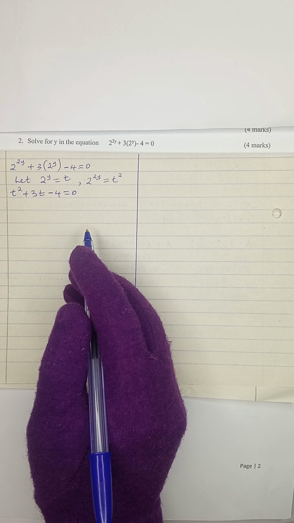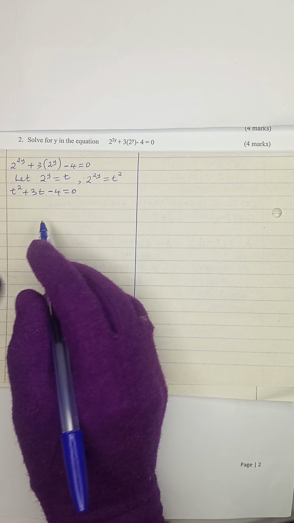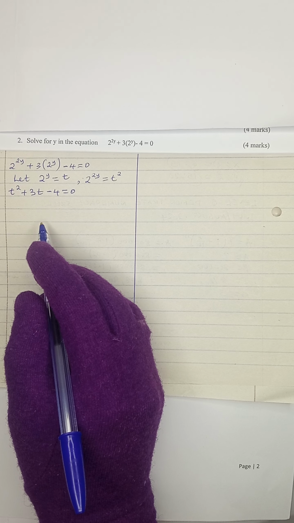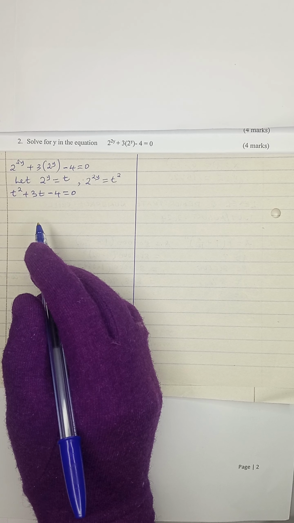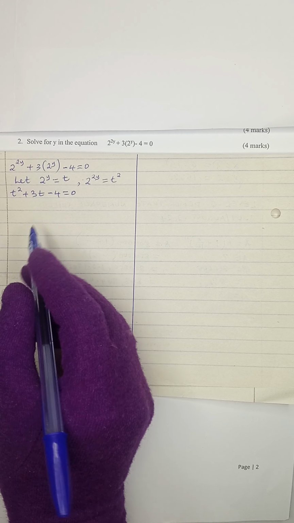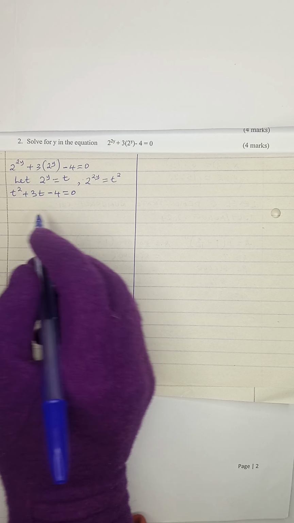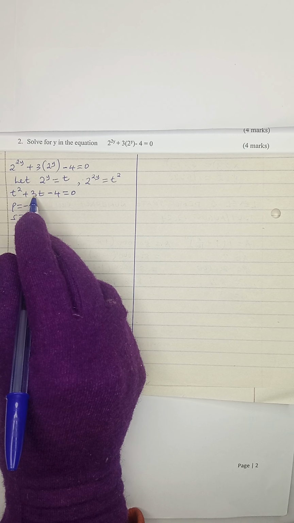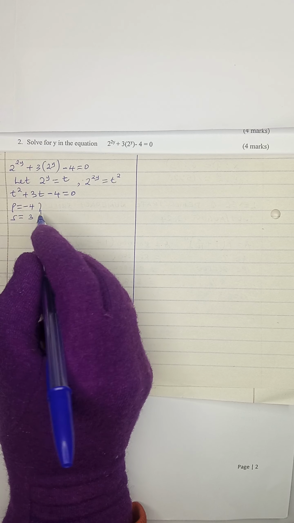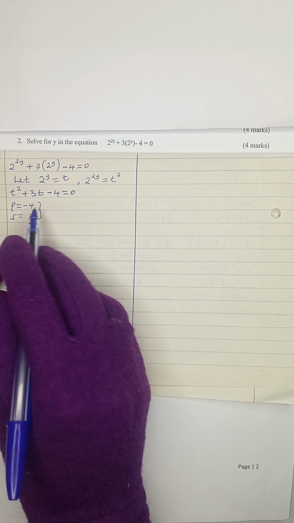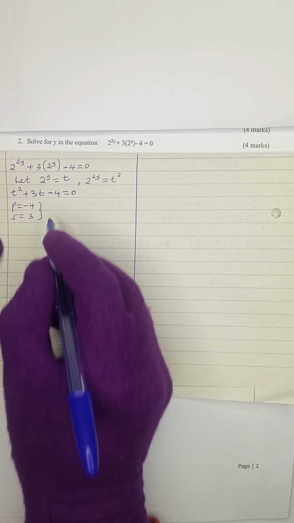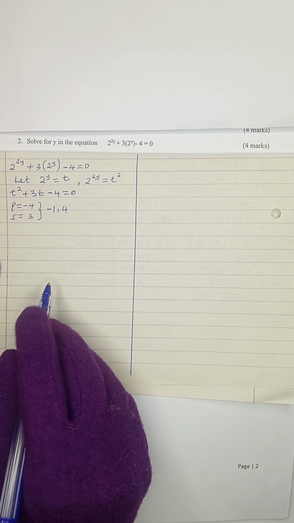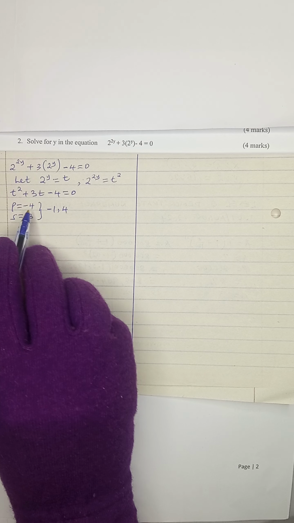Once you get here, you use a method of your choice. You can use the quadratic formula, completing the square method, or simply factorization if it works. For this case, I'll use factorization. I check the product: 1 times negative 4, so the product is negative 4. The sum is the coefficient of t, which is 3. So you look for two numbers that when you multiply, you get negative 4, and when you add, you get 3. The two numbers are negative 1 and positive 4. When you add, you get 3; when you multiply, you get negative 4.